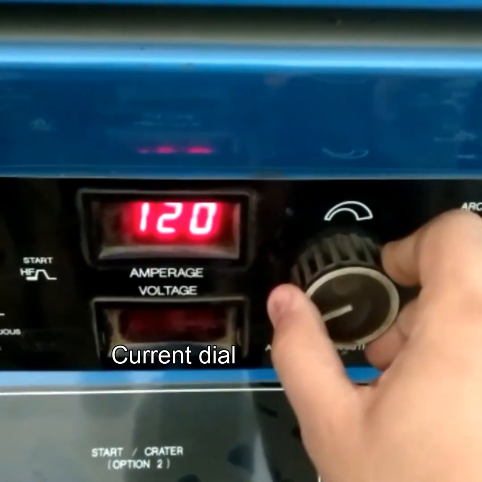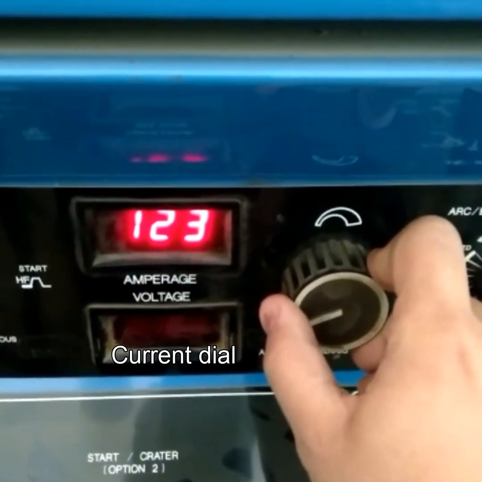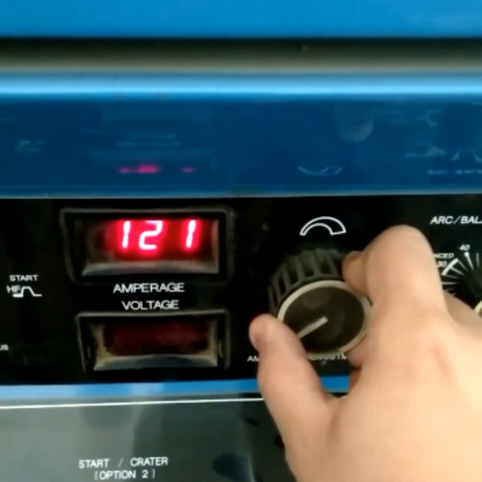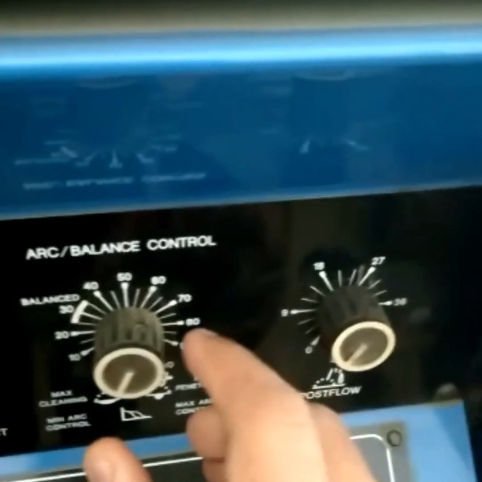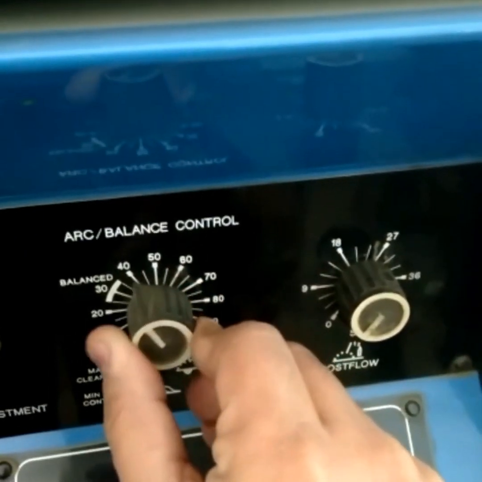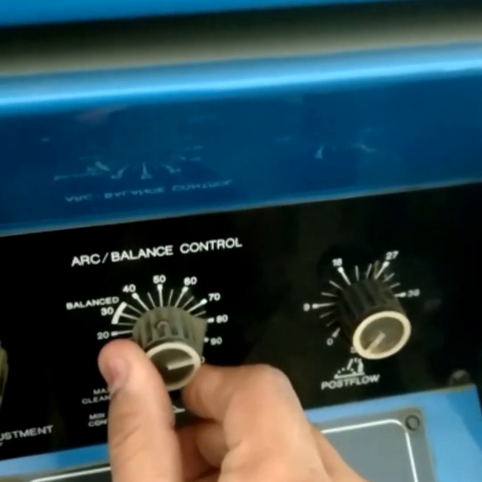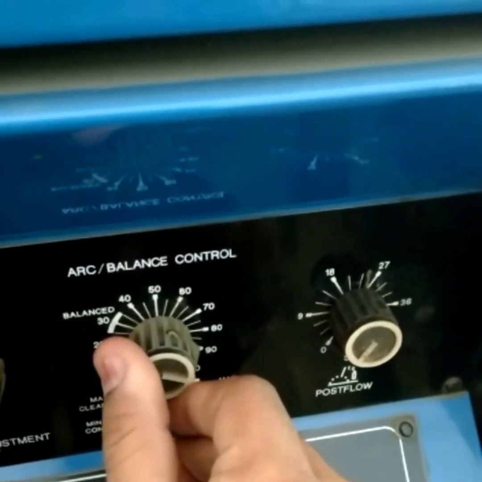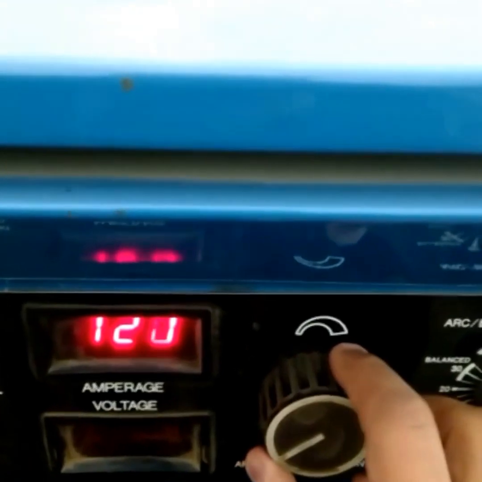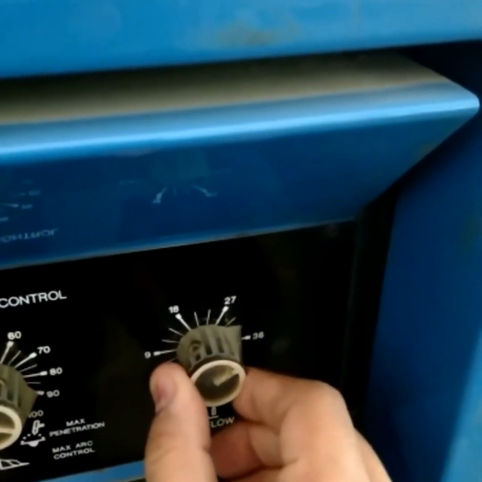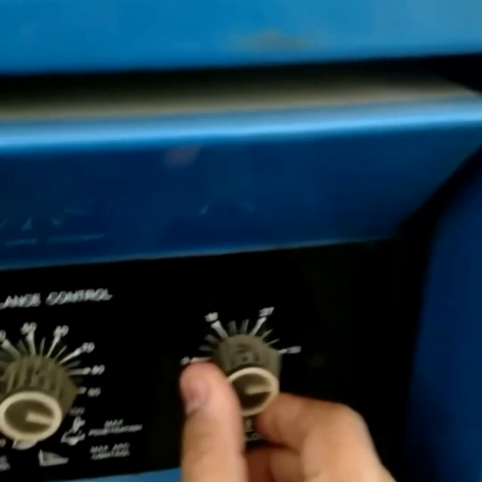By using the arc balance control, we can improve the arc penetration into the workpiece. If we have a thick material, we have to increase the arc balance to increase the penetration of the arc into the workpiece. With the post flow, we can adjust the gas flow over the workpiece from this machine. We have an argon cylinder, which is green in this video. Argon is used as a shielding gas to protect the workpiece from the environment.